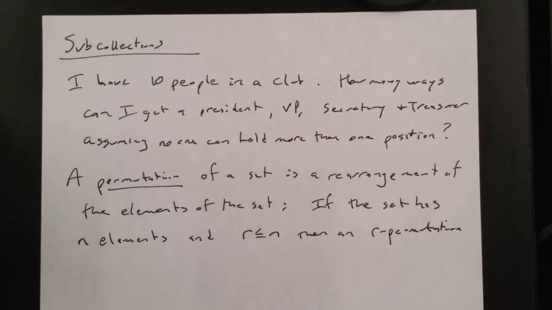And an r permutation is an arrangement of r elements from our set.